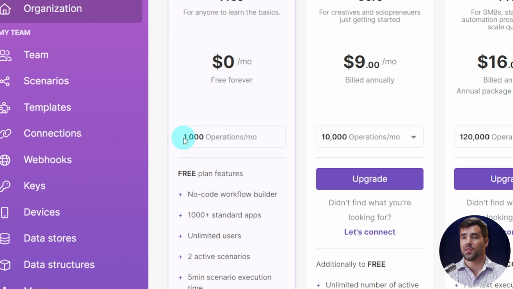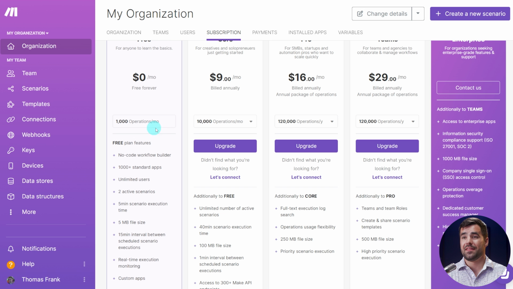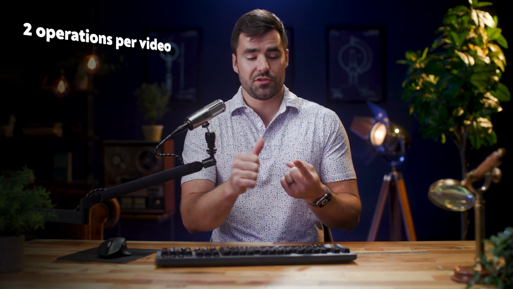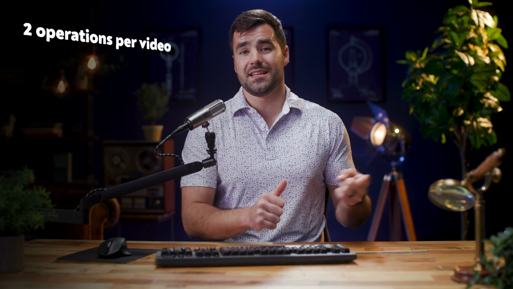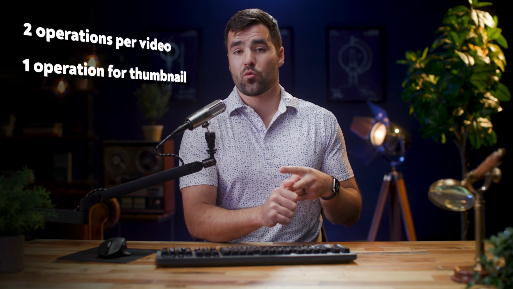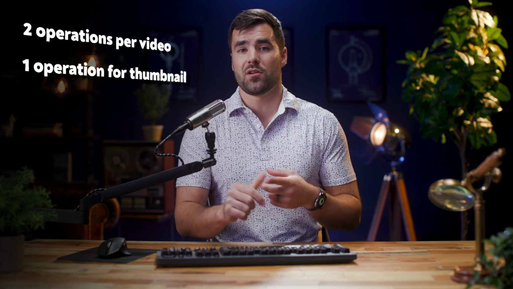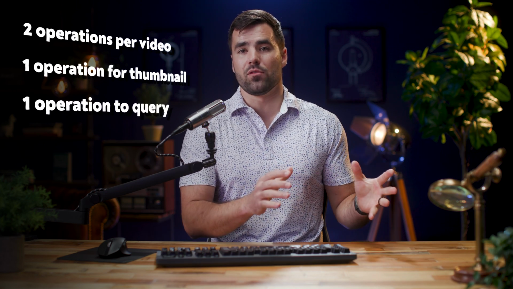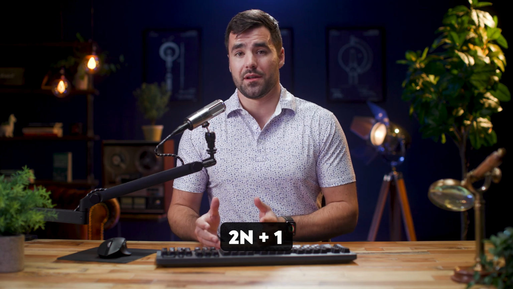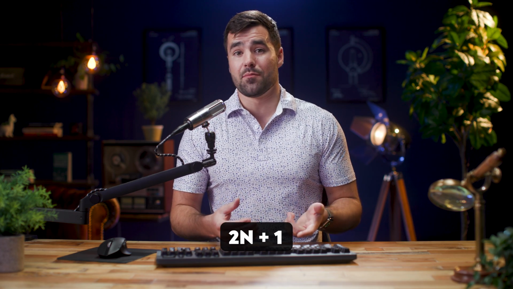The big one is this 1,000 operations per month limit. And this is pertinent because the automation that we're building here is kind of a data intensive one. And in my testing, the most efficient that I've been able to get this on make.com is to use 2 operations per video when we're updating stats, plus 1 additional operation whenever we're setting the thumbnail per video as the page cover. And then there's just 1 operation anytime we run it just to query the Notion database. So because we're only setting the thumbnail pretty much 1 time and then we can filter and ignore it, I consider this to be a 2n plus 1 automation, where n is the number of videos that you're updating.